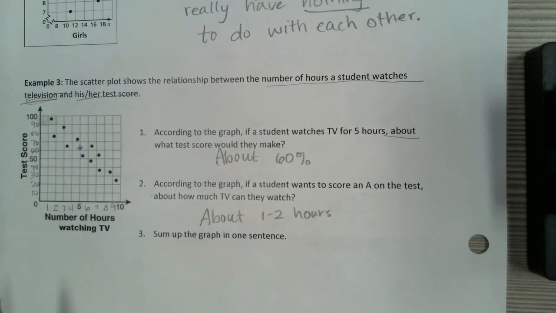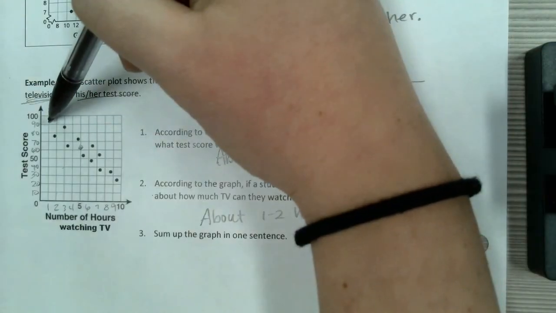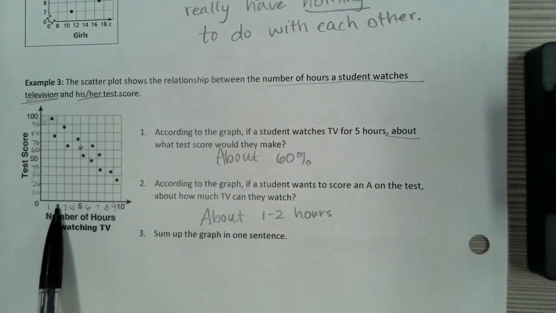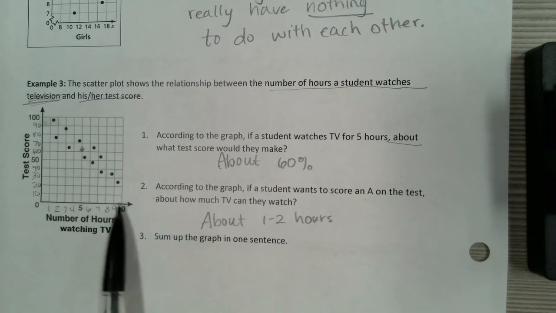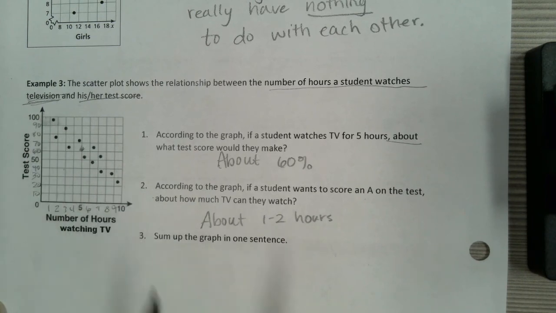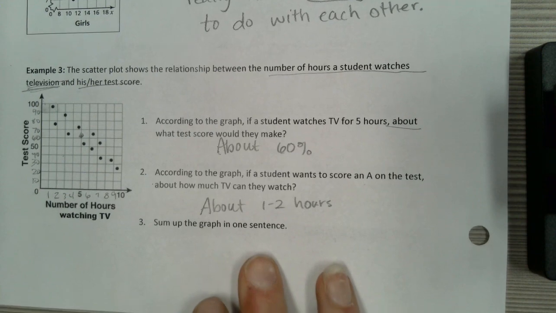Okay? And then the last one, sum up the graph in one sentence. So again, overall, look for your correlation. This is a negative correlation. So, the more TV you watch, most likely what happens is the worse and worse your test score gets. So that would be my sentence.